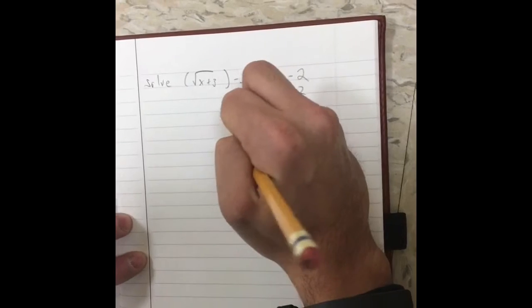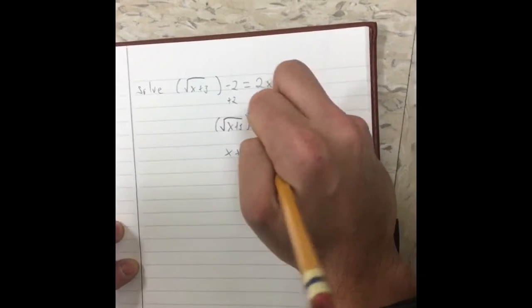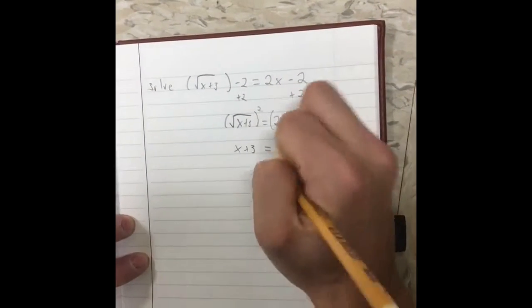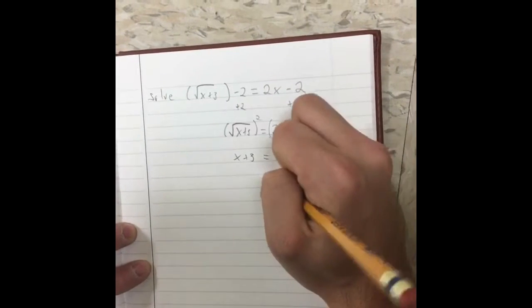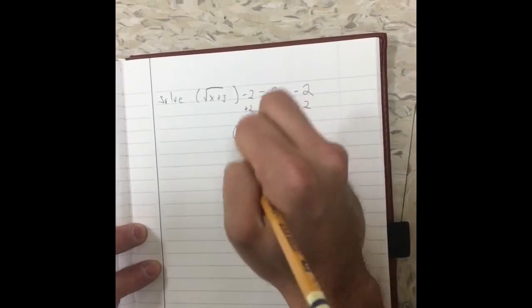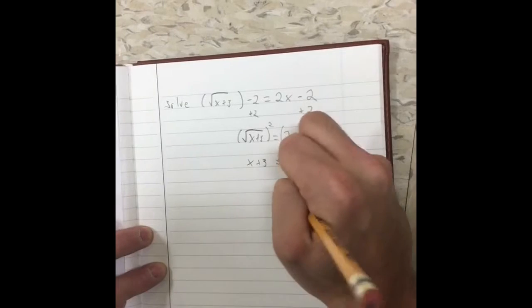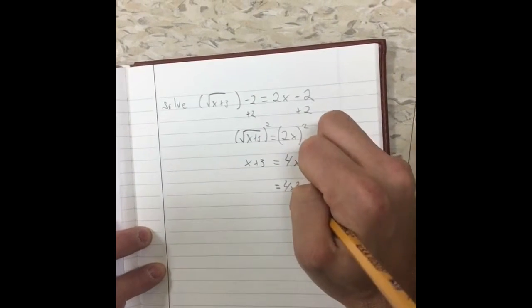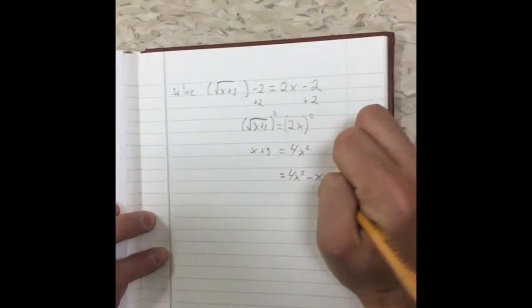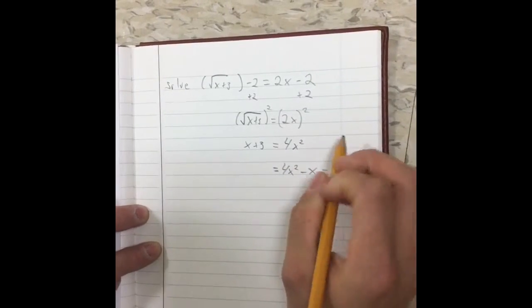X plus 3 equals 4x squared. So now we'll bring this to this side. So we'll be left with 4x squared minus x minus 3 equals 0.